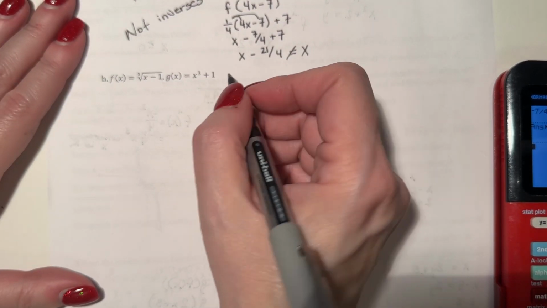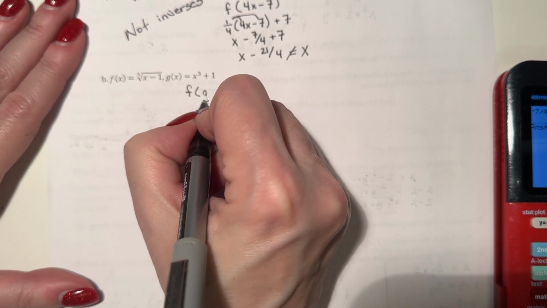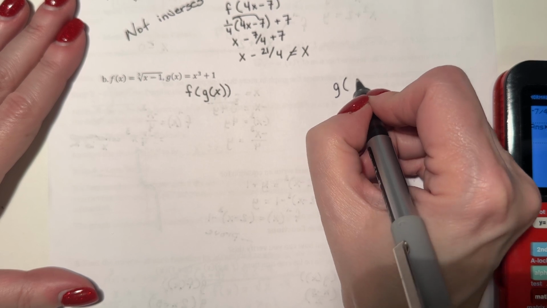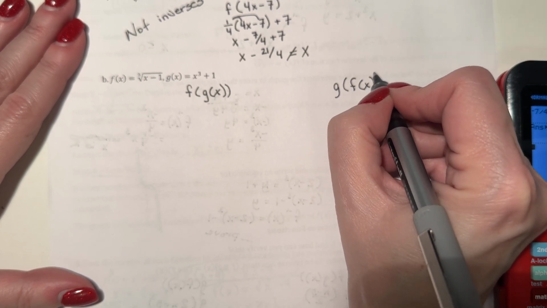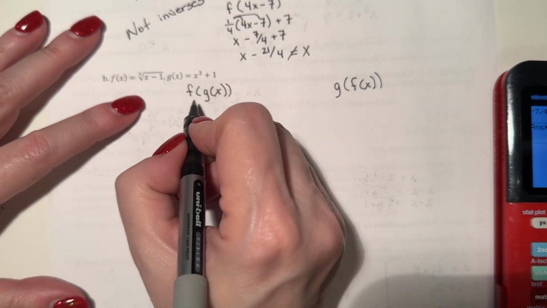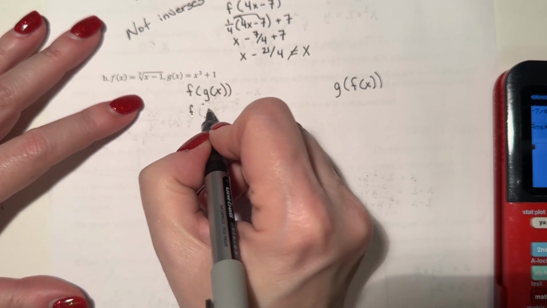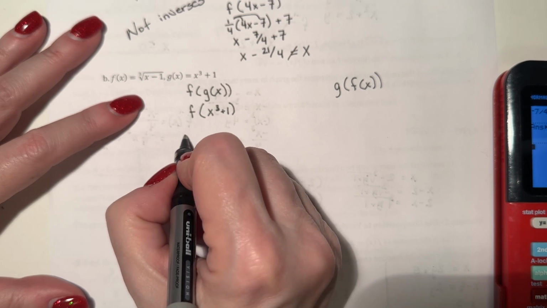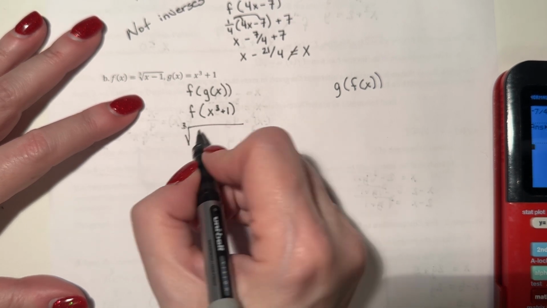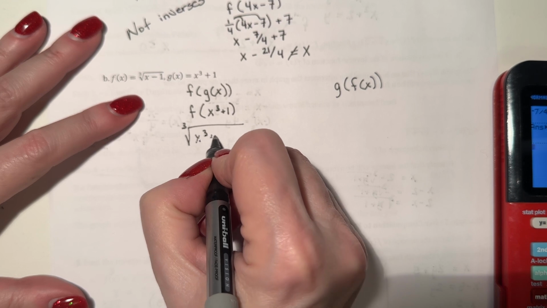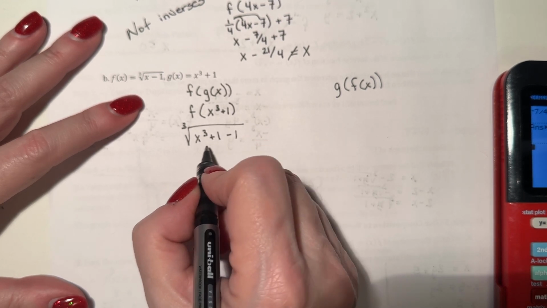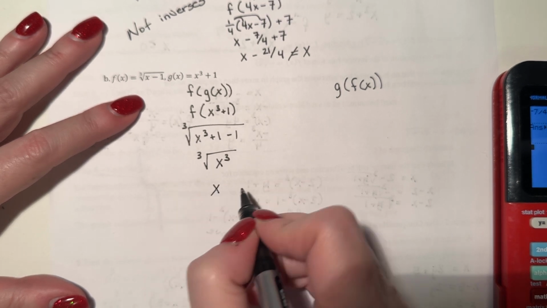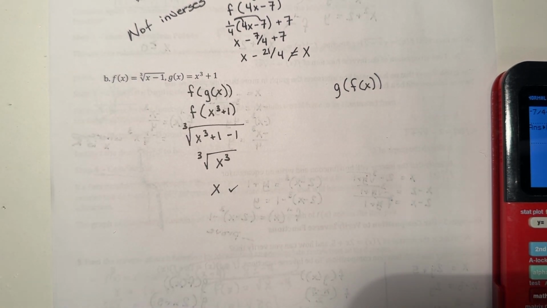Let's try one more. So again, I've got to do f of g of x, and it must be equal to x, and then I have to do g of f of x, and again, that must be equal to x also. Okay, so I'm going to do f of x cubed plus 1. So that is going to be the cube root of x cubed plus 1 minus 1. Okay, we're looking pretty good so far. Cube root of x cubed, that is x. Check. All right, so that part worked.